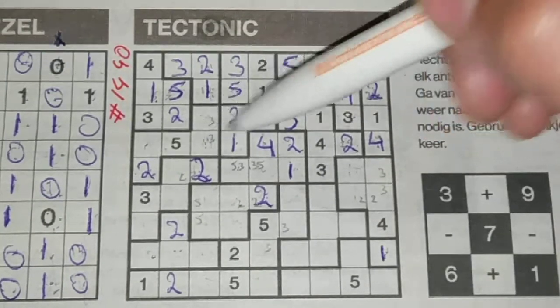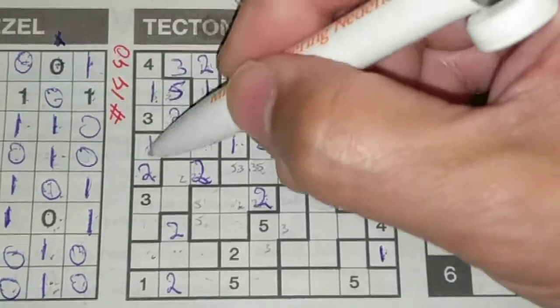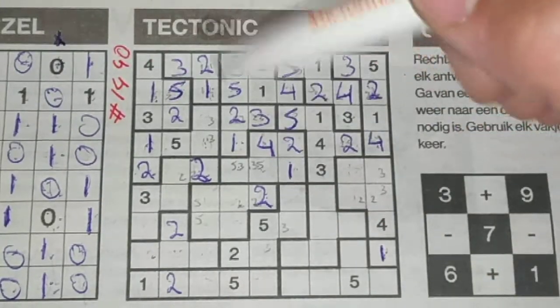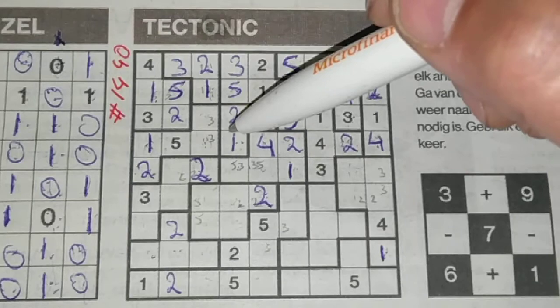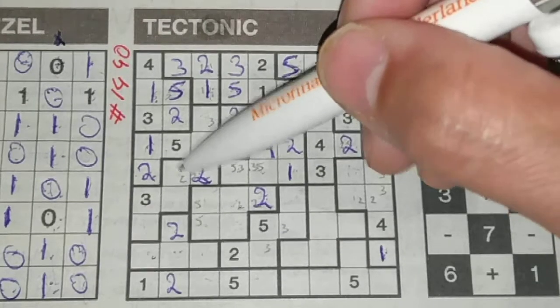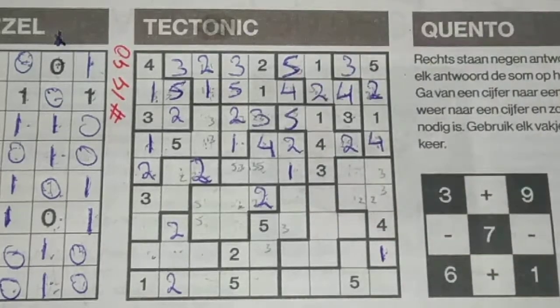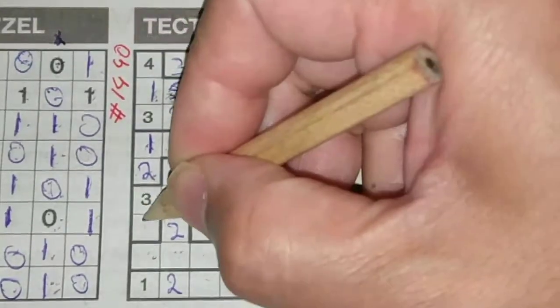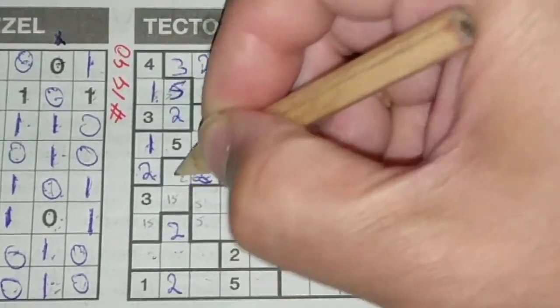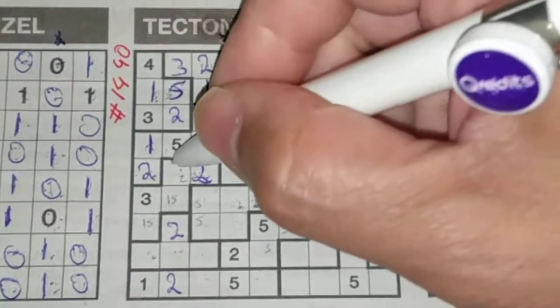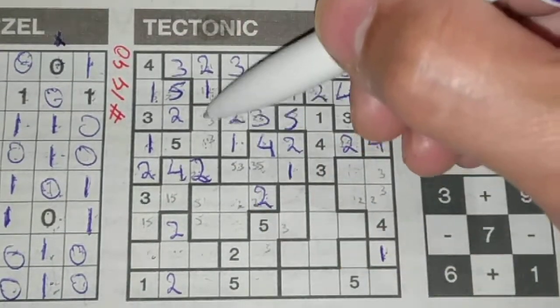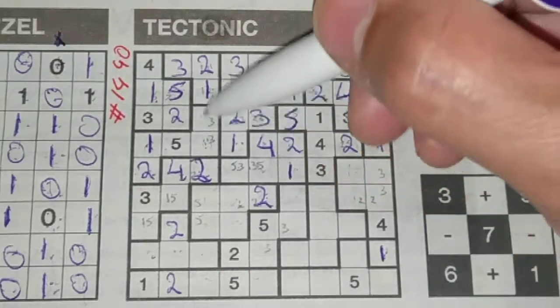These 2 boxes cannot be a 1, so 1 box left for the 1 should be here. This box cannot be a 1, that box cannot be a 5, so the 1 and the 5 goes in those 2 boxes as a pair. So this box should be a 4.